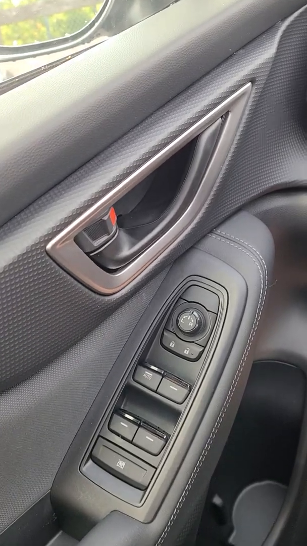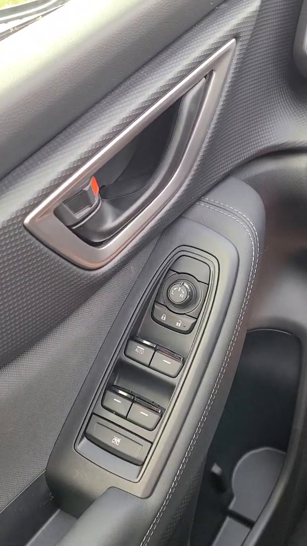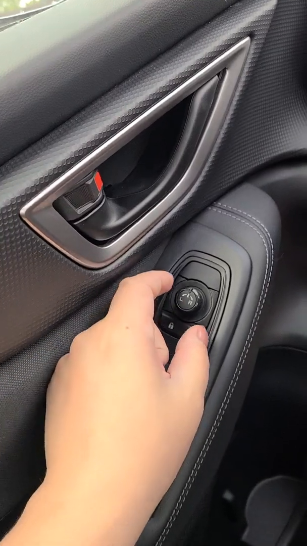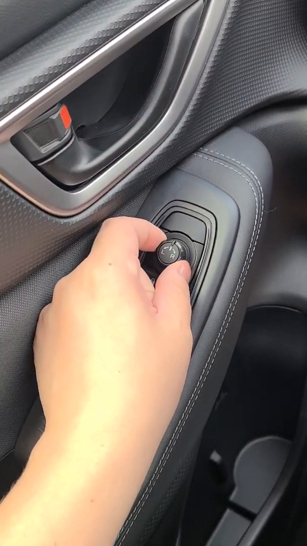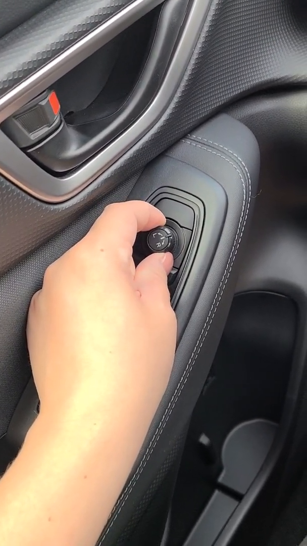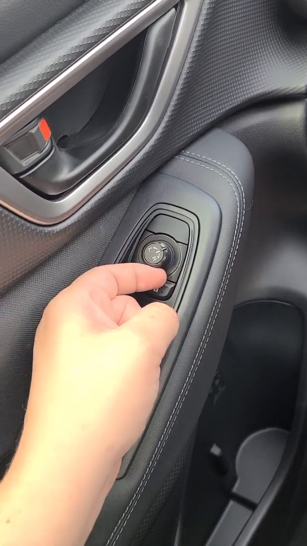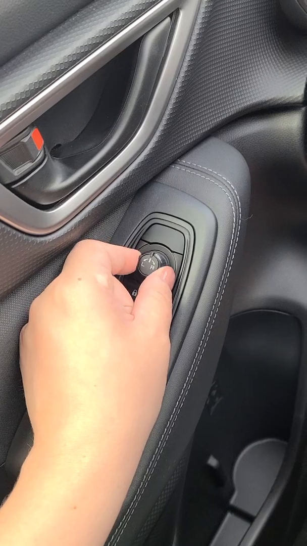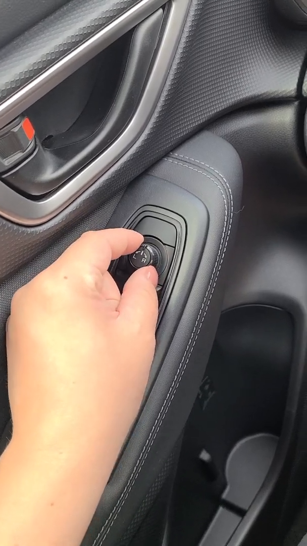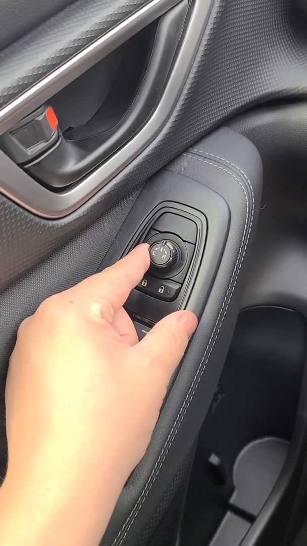Here's some of the features on your new 2020 Subaru Forester. So if you wanted to change your mirrors, so you wanted to change your right one, you'd turn the knob over to right, and then you can move whatever direction you need to move. Lock it back in the center position so you can't accidentally bump the position.